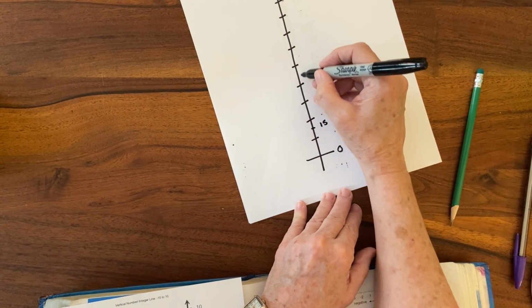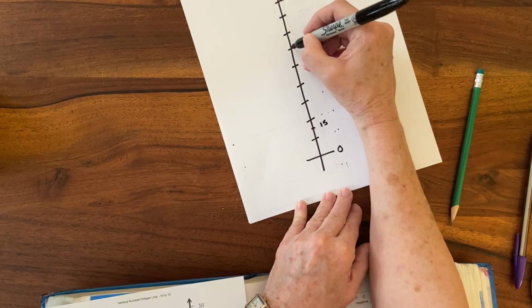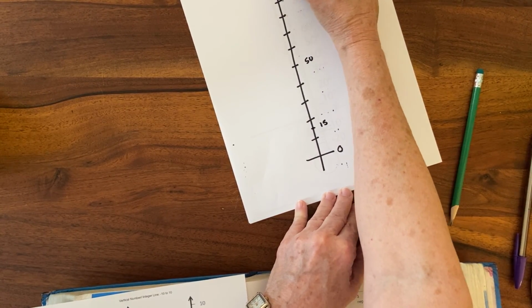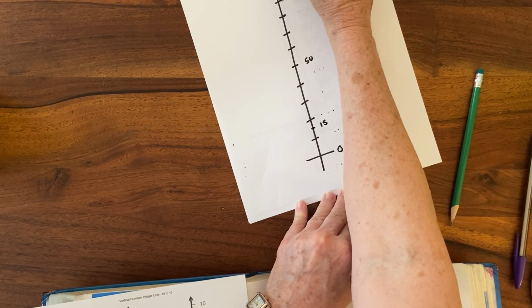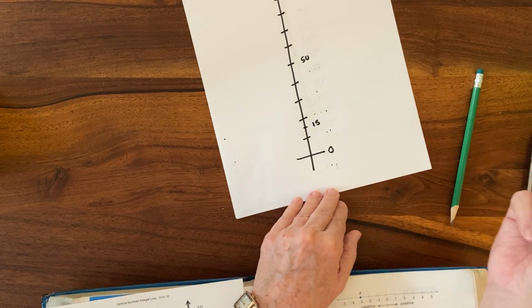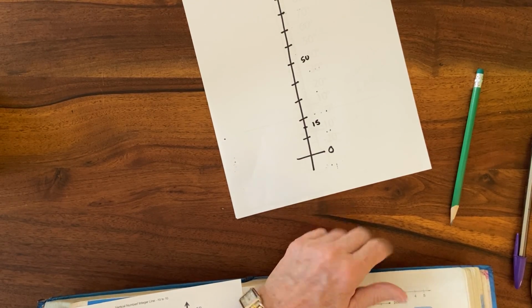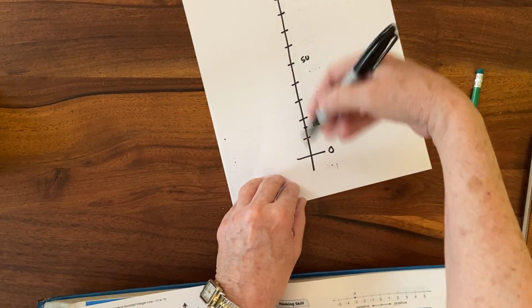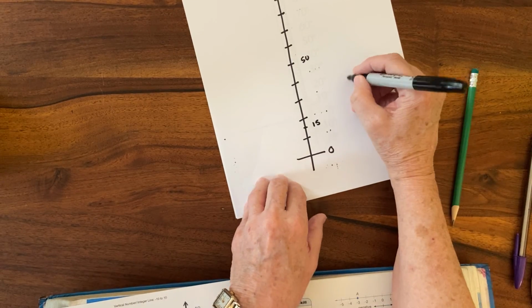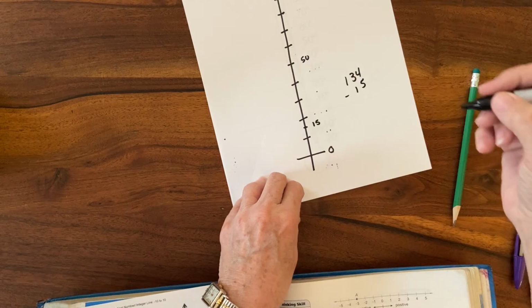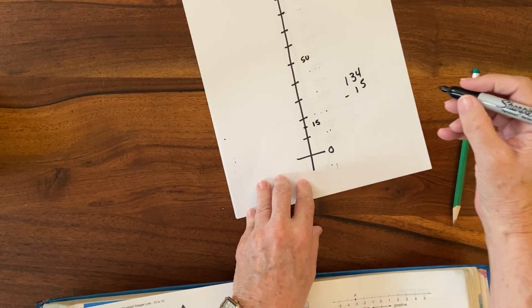20, 30, 40, 50. 60, 70, 80, 90, 100. 110, 120, 130. And then that little one's 134, right? Huh. Can I just use the math? Do I need to count all that stuff? Not in this case. I can just say 134 minus 15. Yeah, it's 119.